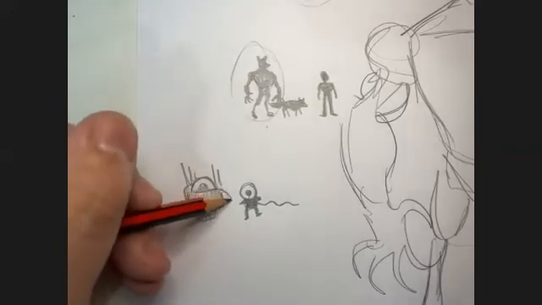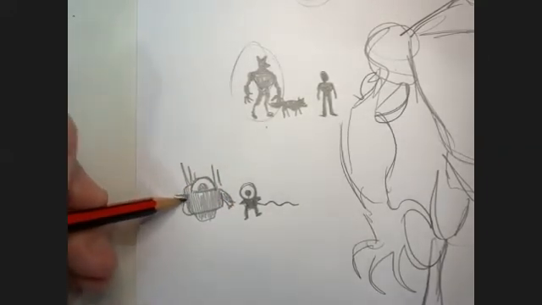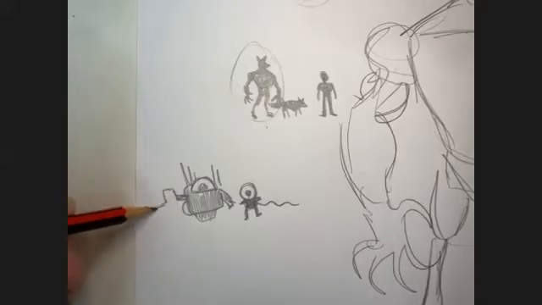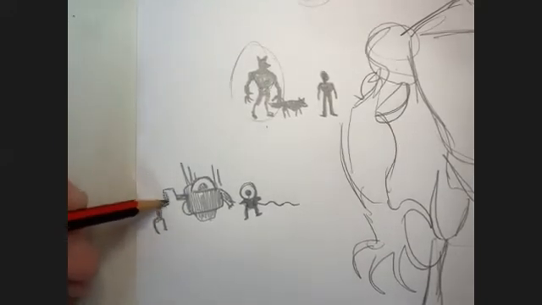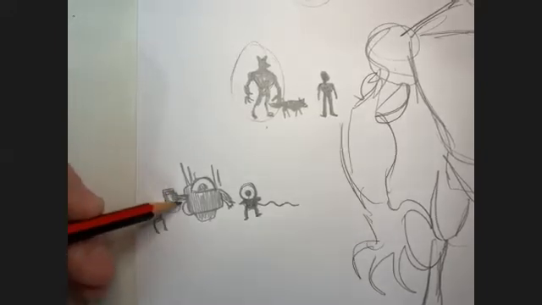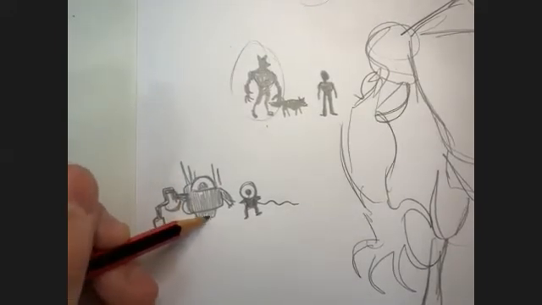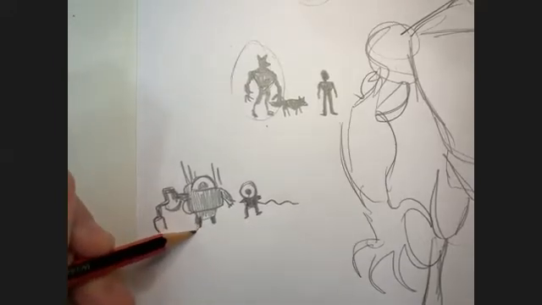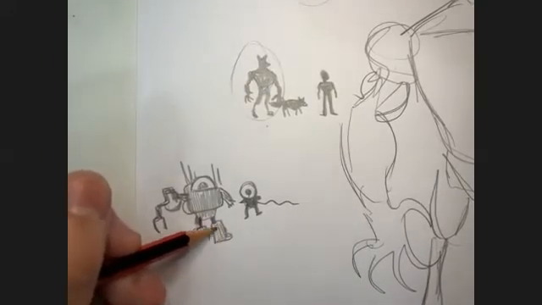Maybe he's got just one normal human arm and the other one is just a big robot crane kind of claw, something like that. So I'm just scribbling it out, thinking what might work, what might look cool. He might have very skinny legs, but then big boots like that.